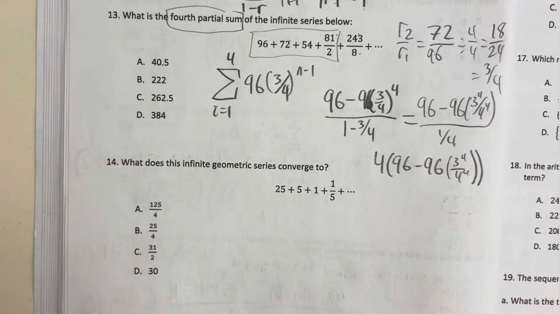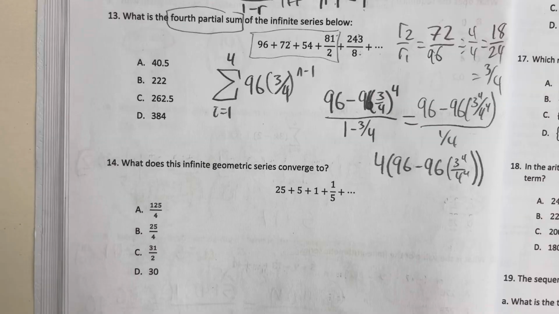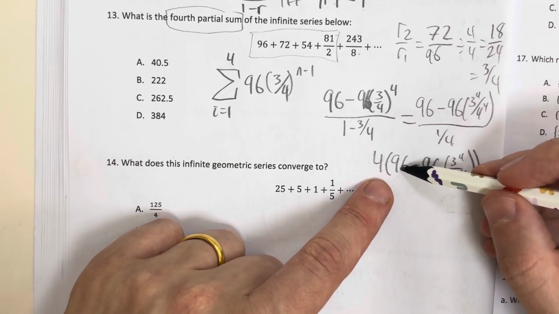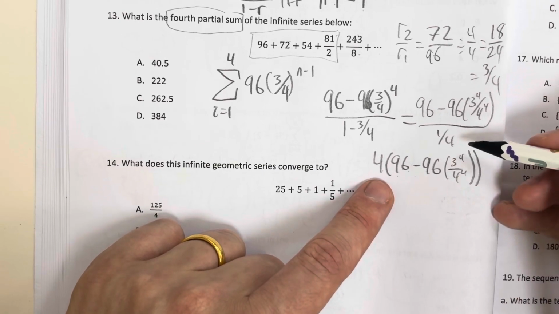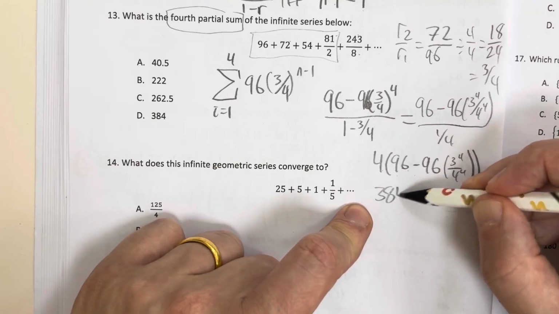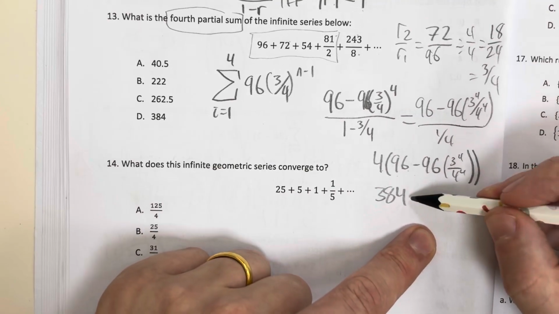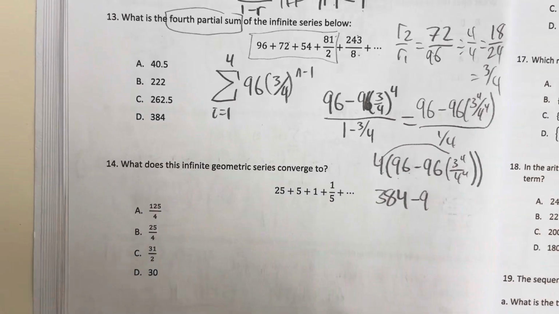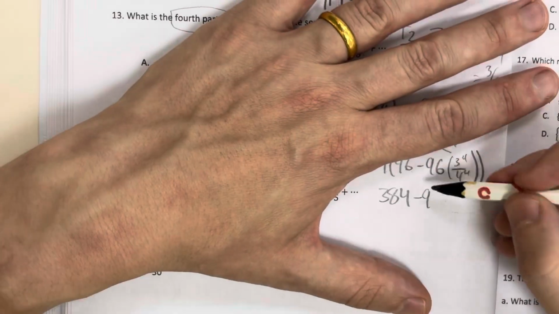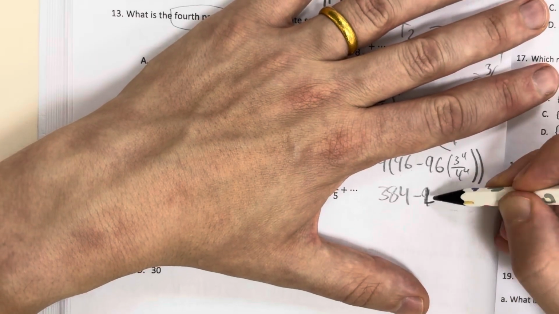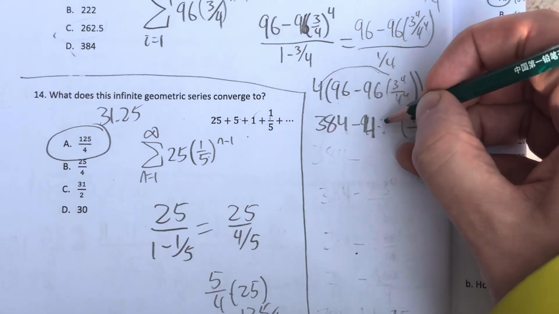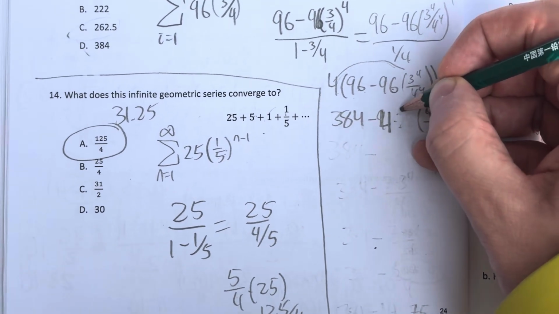Now, if I distribute this out, this is going to be big. So we get here 4 times 96 is, well, 4 times 100 is 400. It's 16 less than that. It's 384. And then we've got, distribute this here, 96. I'm going to break 96 down into 4 times 24. You'll see why in a moment.